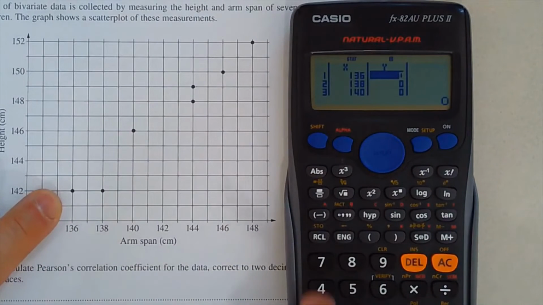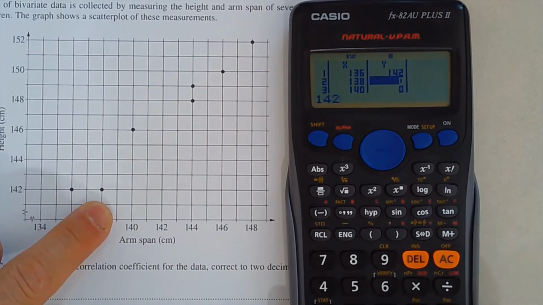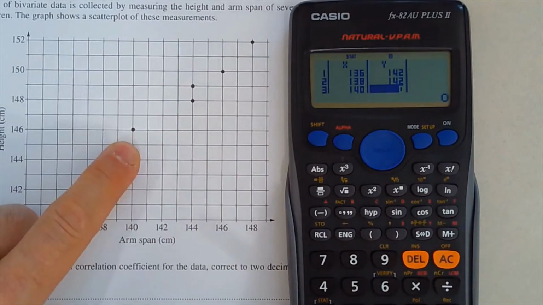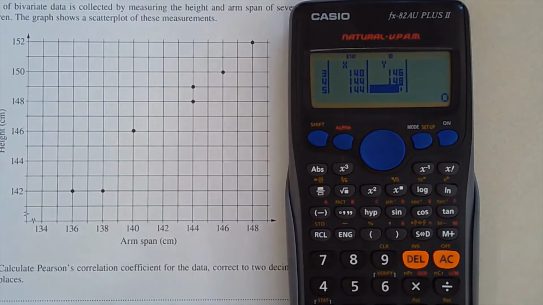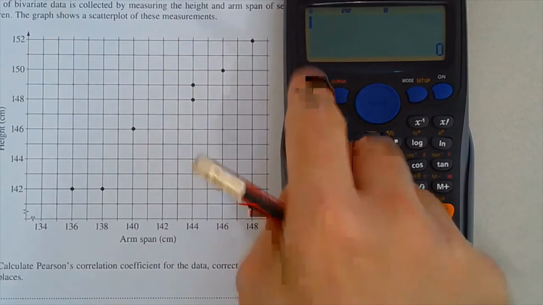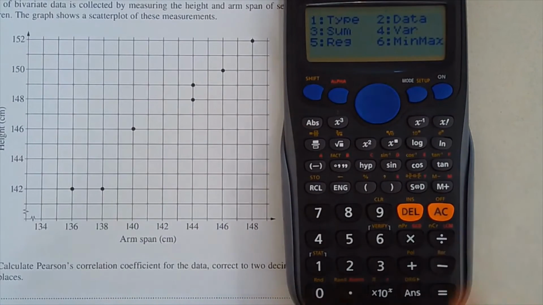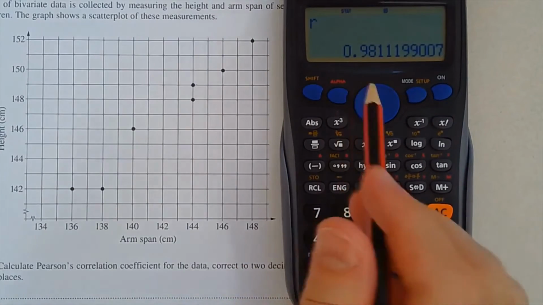So we have 142, another one that's 142, this one's 146, this one's 148, this one's 149, this one's 150, and this one is 152. Press AC. Now, bring up the statistics menu, shift 1, and number 5, reg. And option 3, R. We get 0.98.